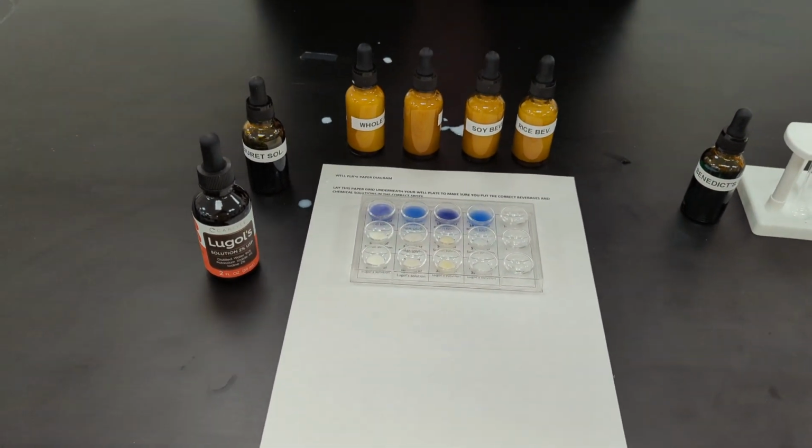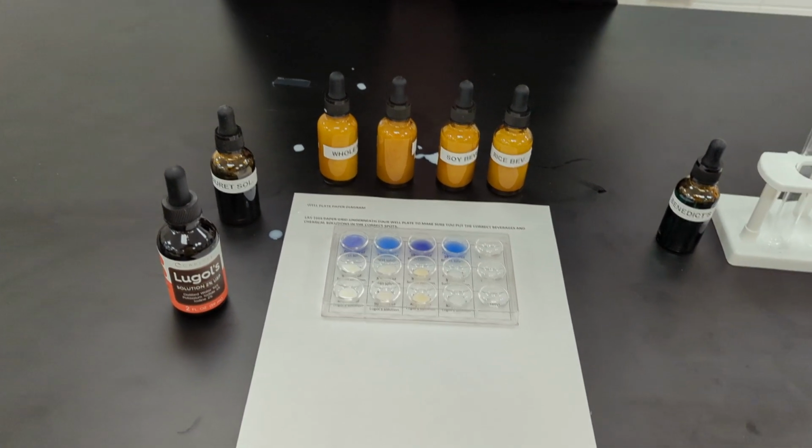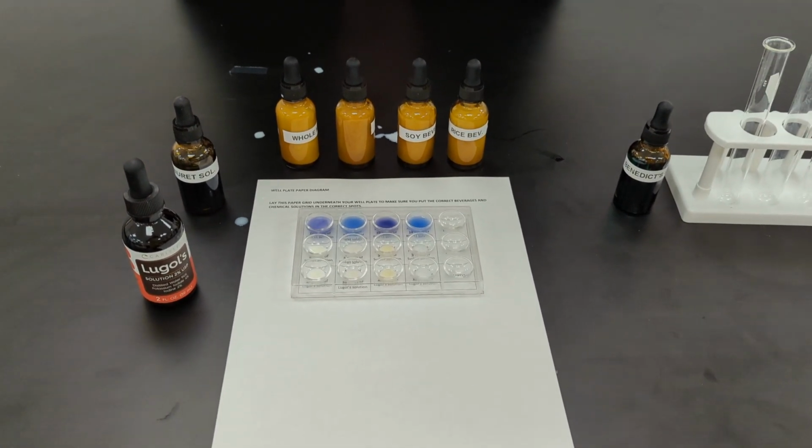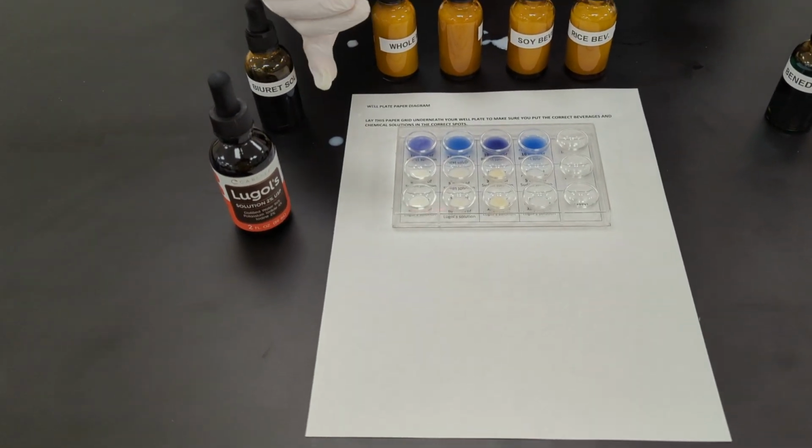Okay, next we will be doing the Sudan 3 solution. This is to check the presence of lipids and fats. For this one, you only need to add 5 drops of Sudan solution.